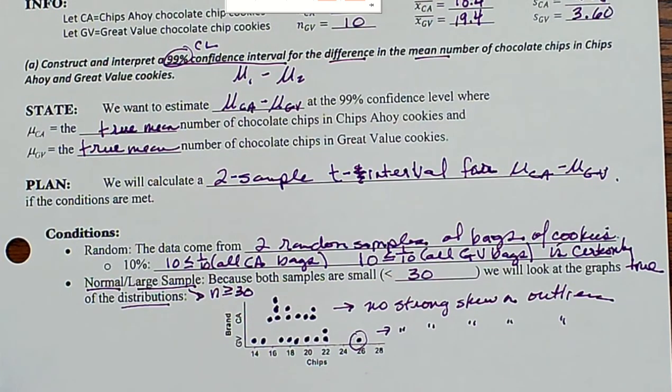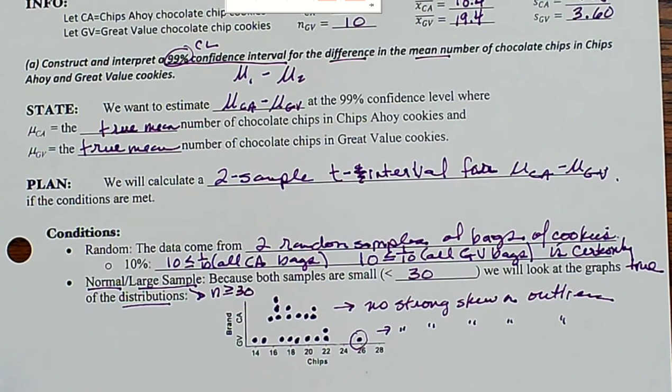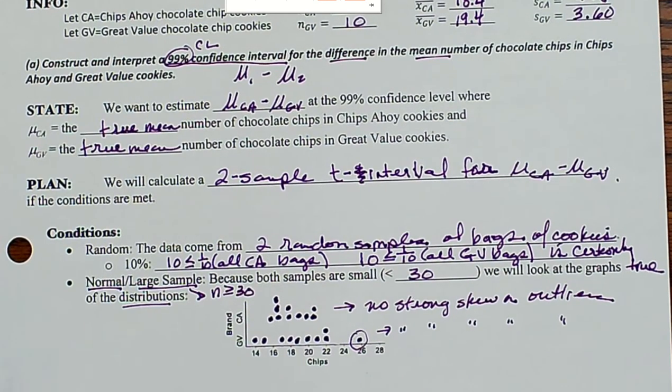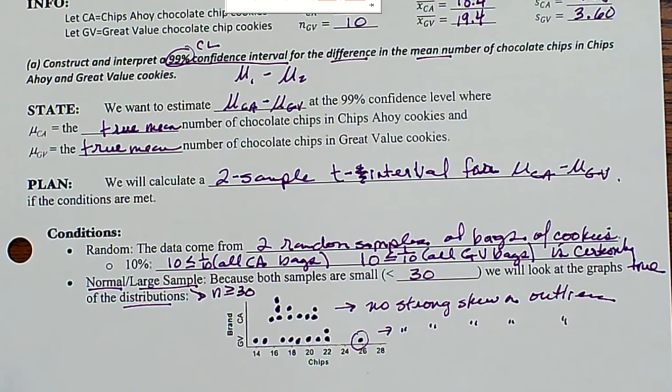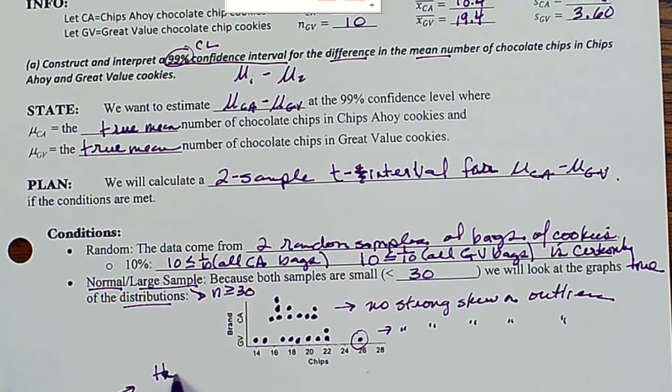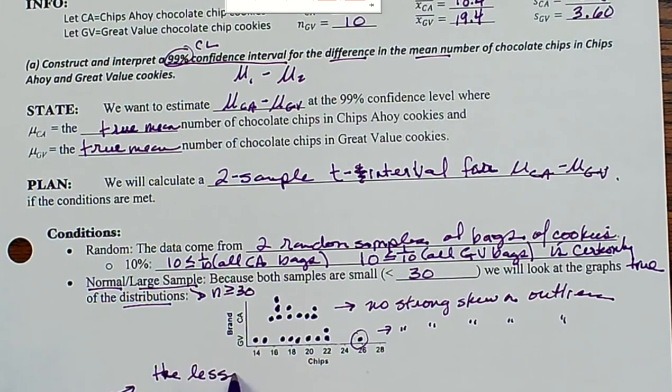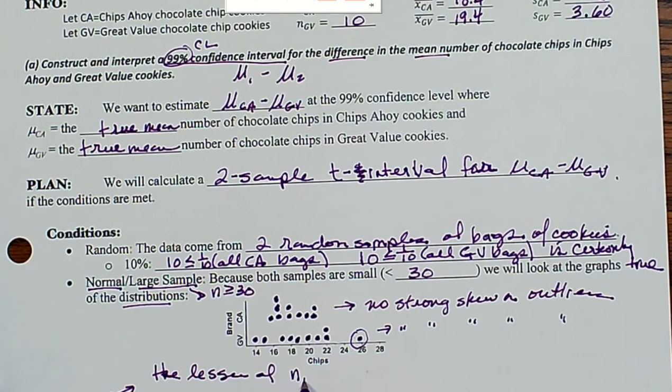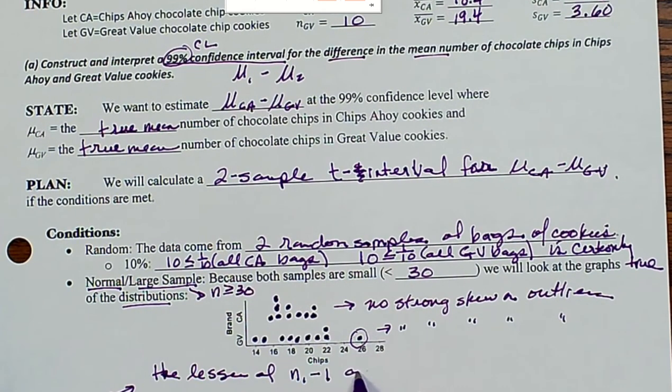So when we do inference about a mean using a t-distribution, we need degrees of freedom. And for two samples, your degrees of freedom will be the lesser of n1 minus 1 and n2 minus 1.